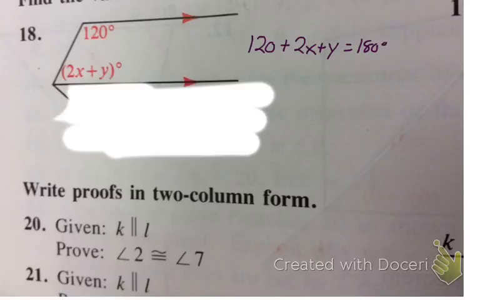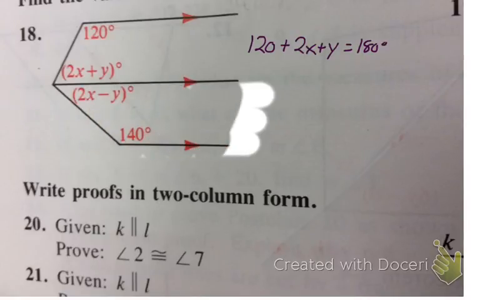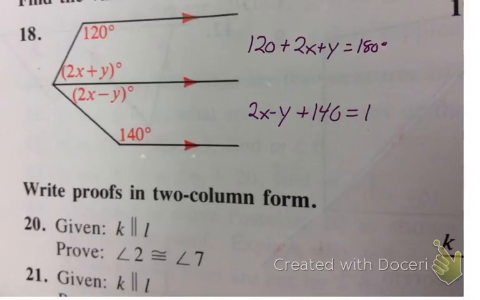I can't solve for a variable, right? Because I have two variables there. So I'm going to bring in the next one. Well, that's the same information. It is 2x minus y plus 140 equals 180. Now I have a system of equations. Either I need to use substitution, or we can use elimination, which is our adding.